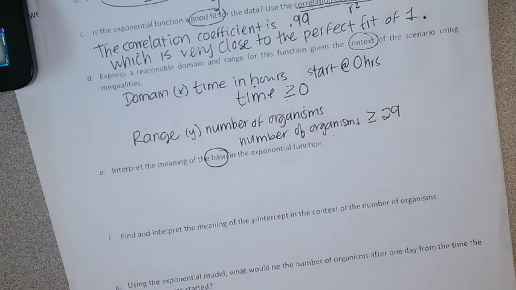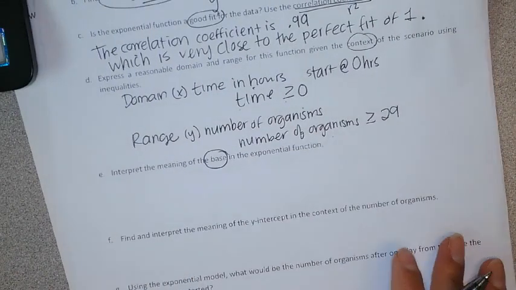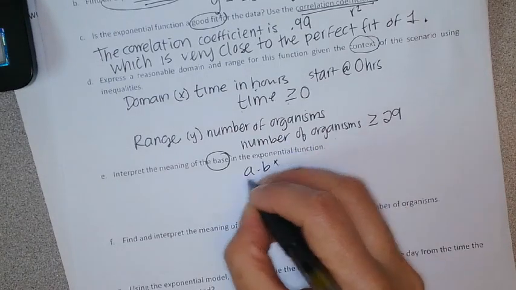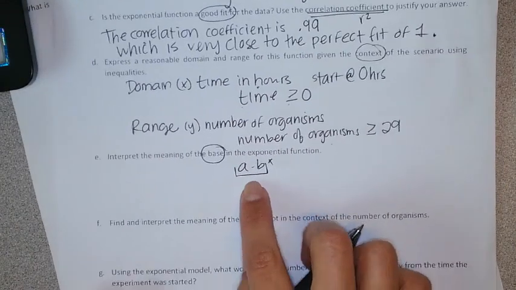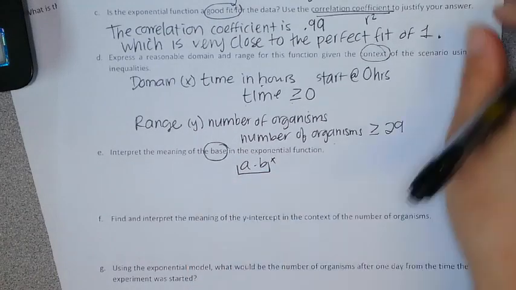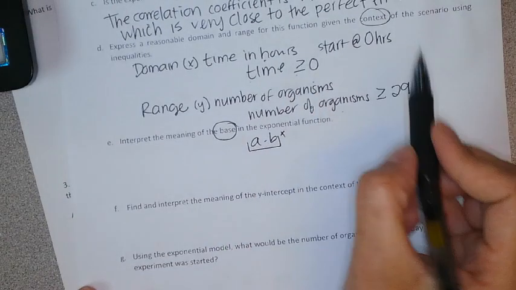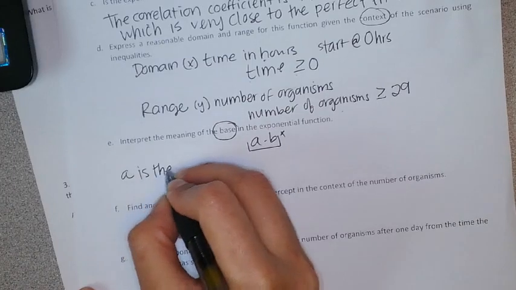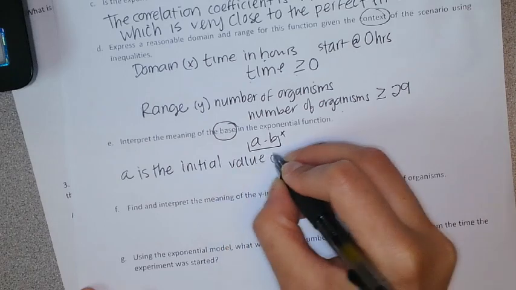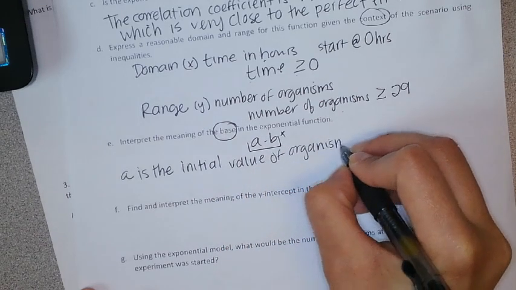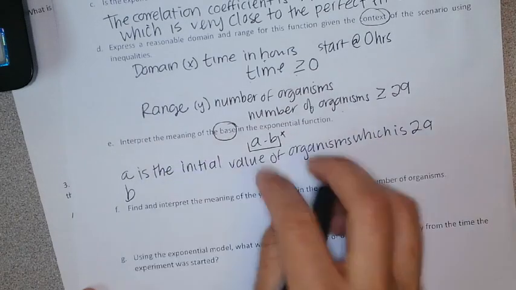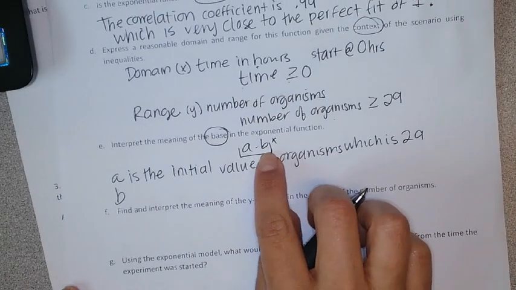Of the base. So the base would be 29. B, this one is a rate, so this is a growth rate.